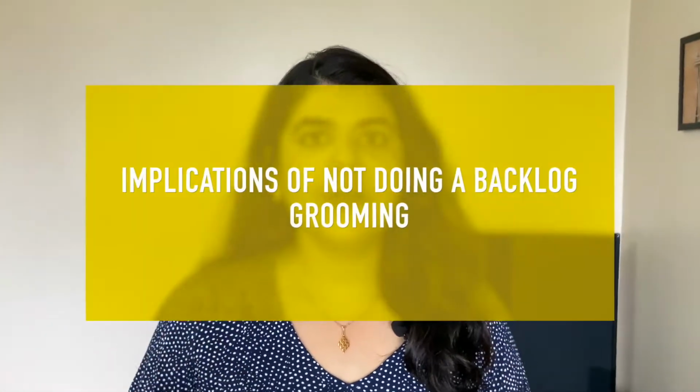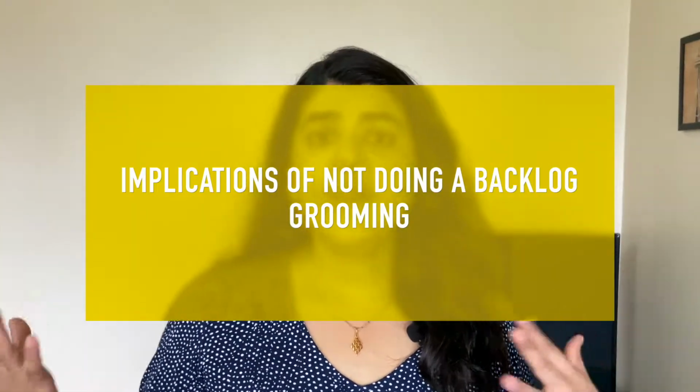So let's look at some of the implications of not doing backlog grooming. If you're not doing backlog grooming on a regular basis, the team will not have clarity on what they need to start working on in the next sprint. Most of the teams or companies who work in an agile environment have a sprint of 2 or 3 weeks. So your team members need to be ready with what they need to start working on.